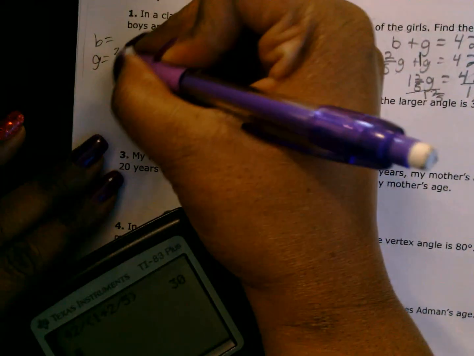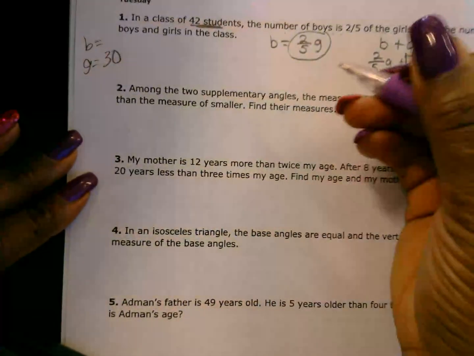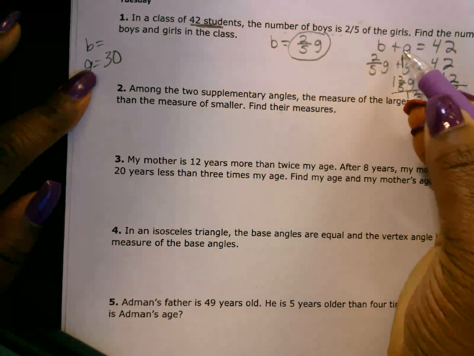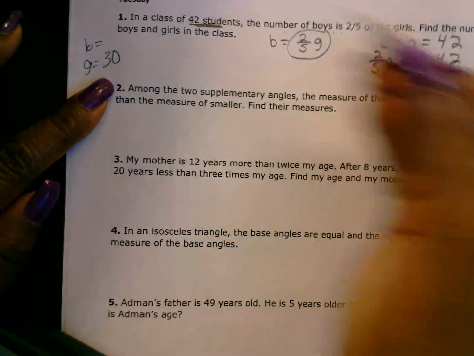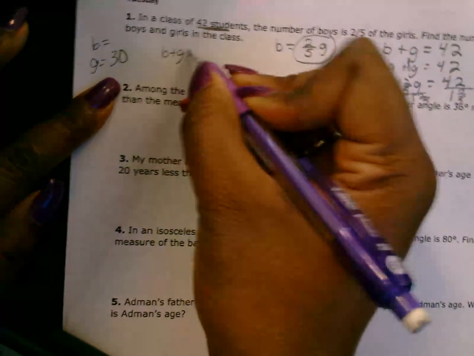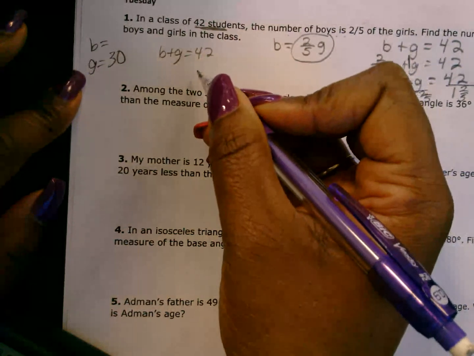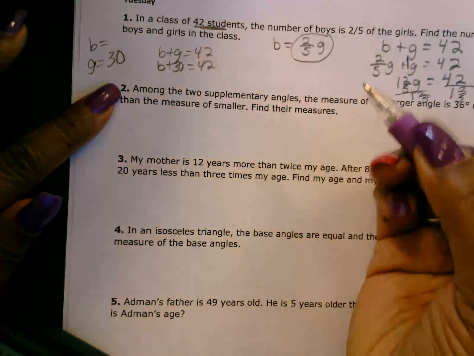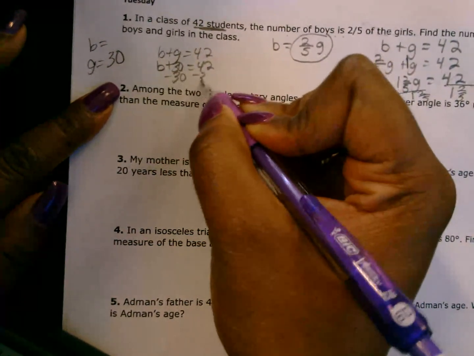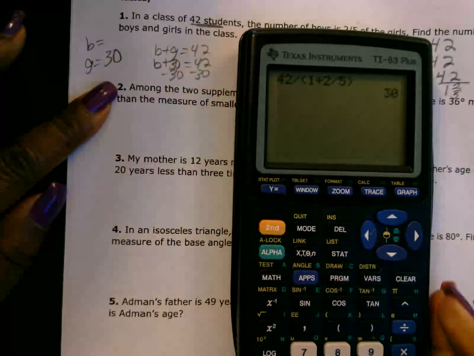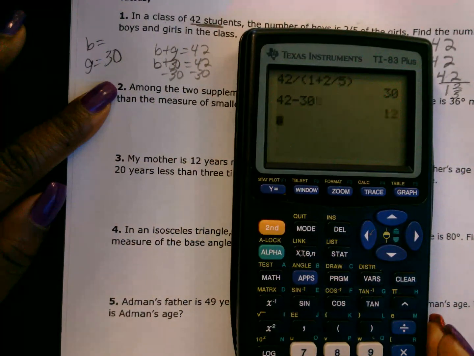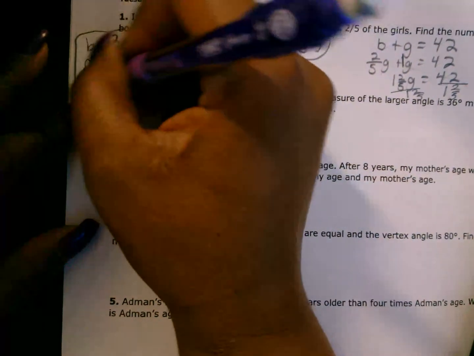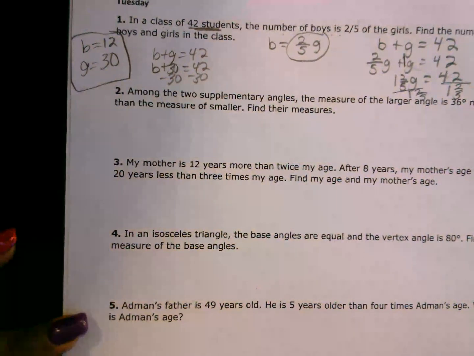So if G is equal to 30, to find B, all you're going to do is plug in the G. I will plug it into the easiest equation. Plug it into this one. B plus G is equal to 42, and plug in 30. B plus 30 is equal to 42. Now solve by subtracting 30 from both sides. And so we got 42 minus 30, and that's going to give you 12. So B is equal to 12. Okay, that's what we have.